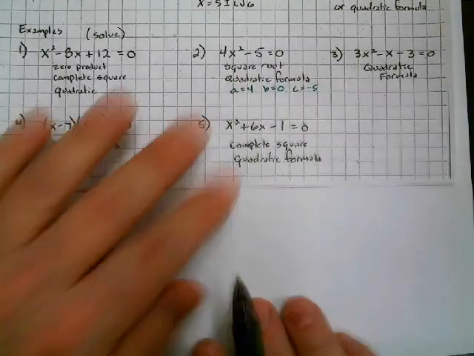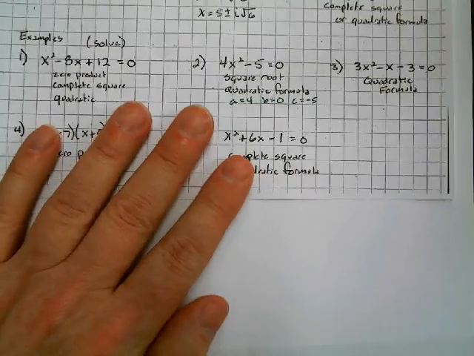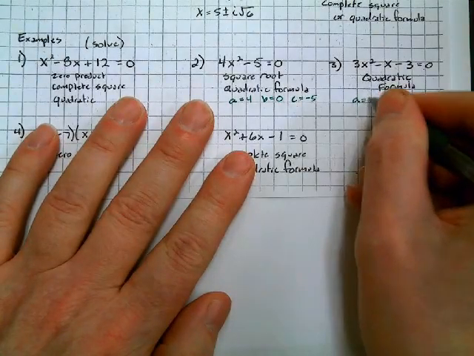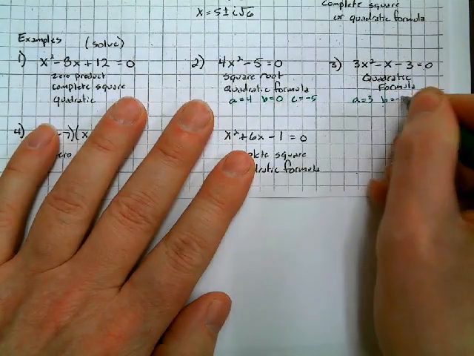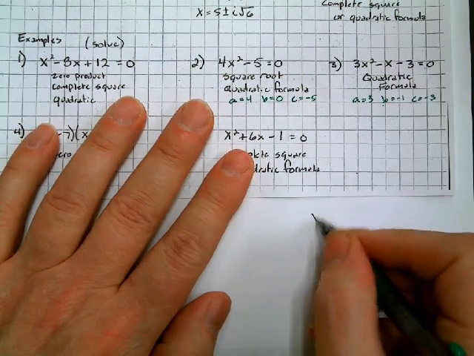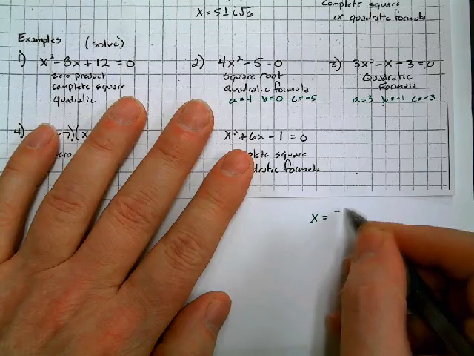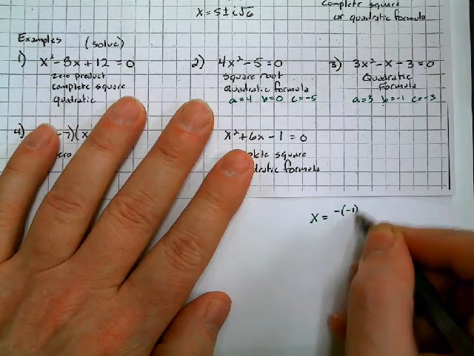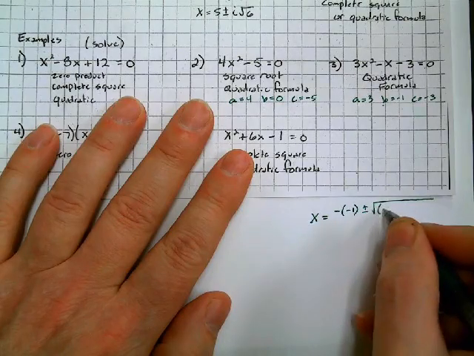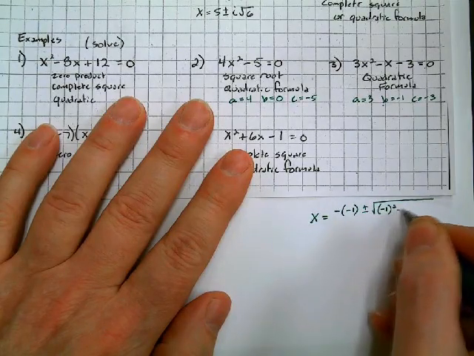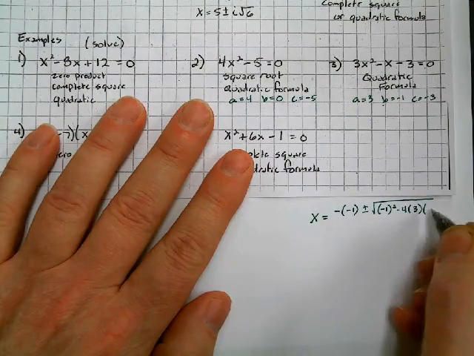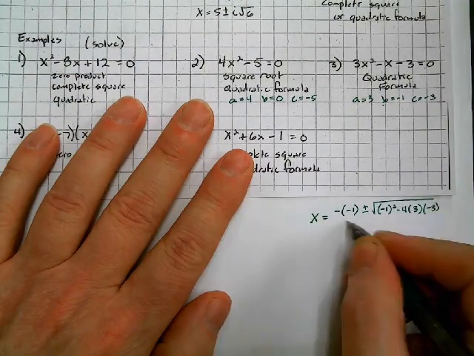So for number 3, move this down. For number 3, we would just do, okay, A is 3, B is -1, and C is -3. And then we'd use the quadratic formula. X equals -b, so -1, plus or minus the square root of b squared, so -1 squared, minus 4 times A, which is 3, times C, which is -3, all over 2 times A, and A was 3.